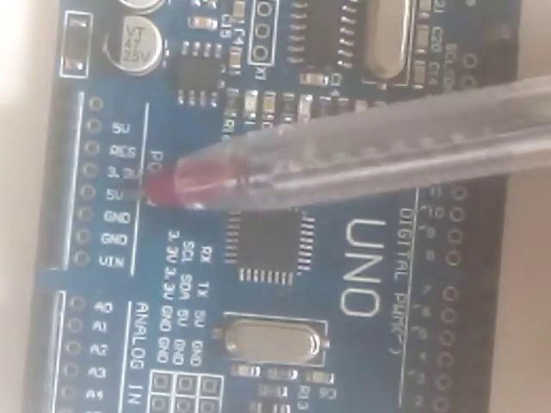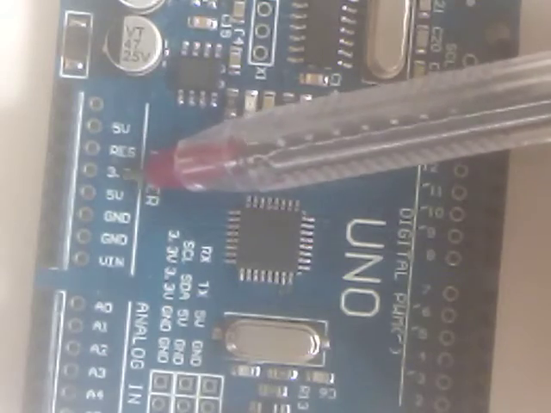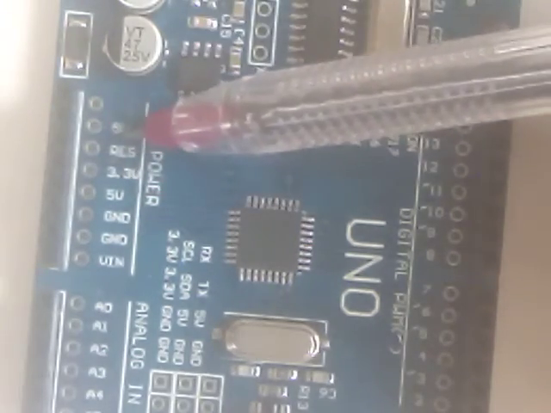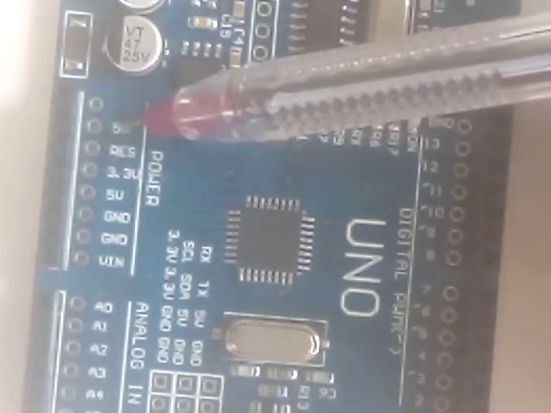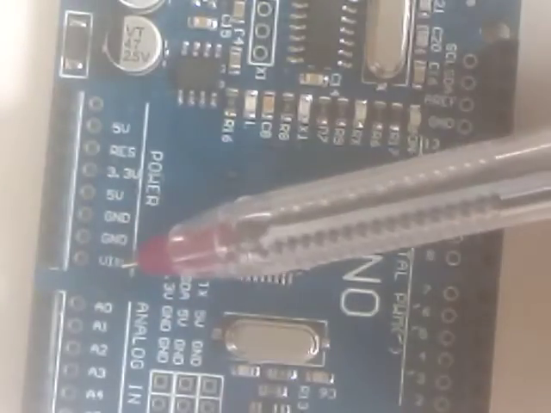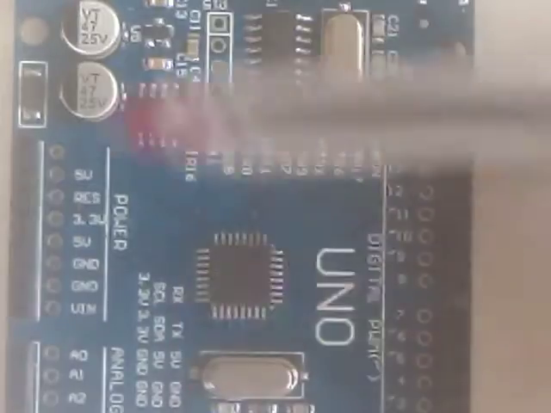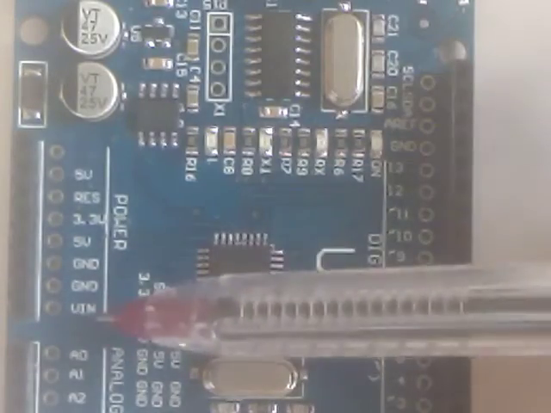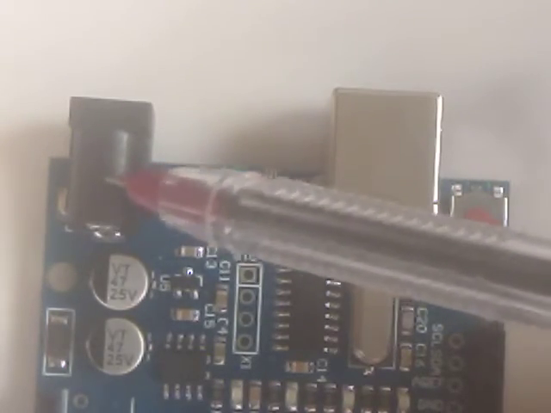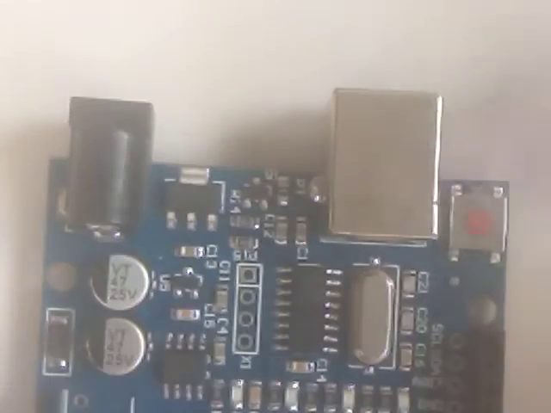These 5 volts here, the two 5 volts and the 3.3 volts, are used for output power supply, while the VIN, the DC plug and the USB are used for input power supply. If you want to power this board, you can power it through the VIN, the DC battery plug input, and the USB.